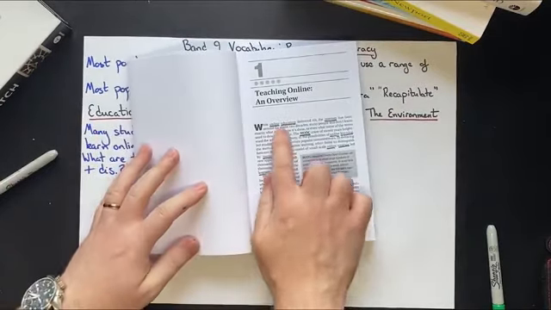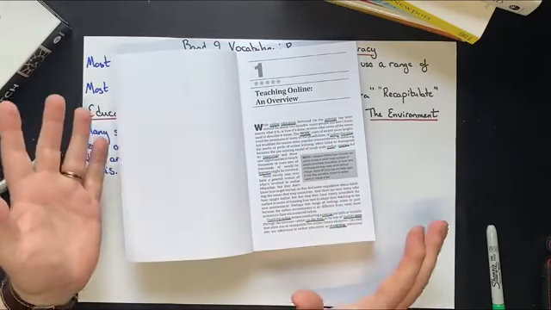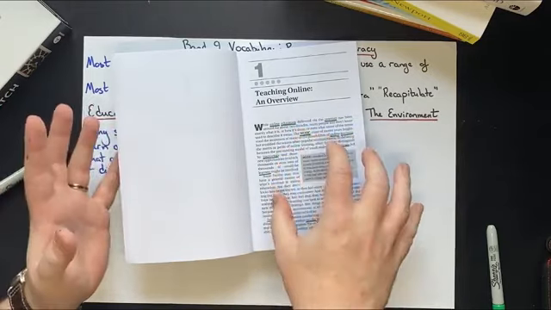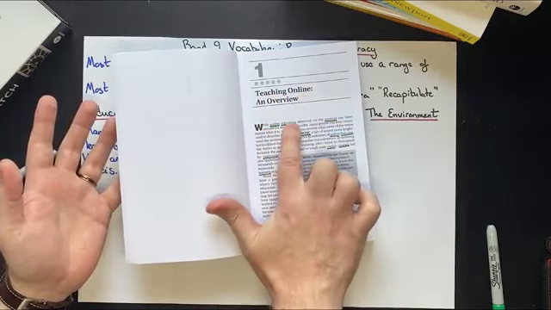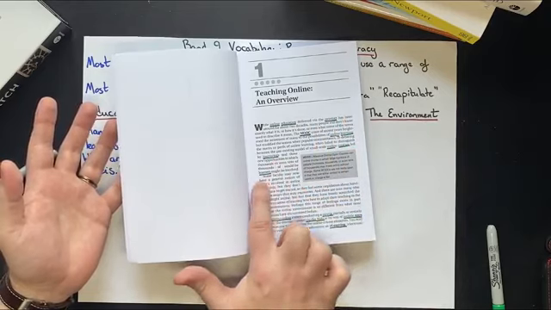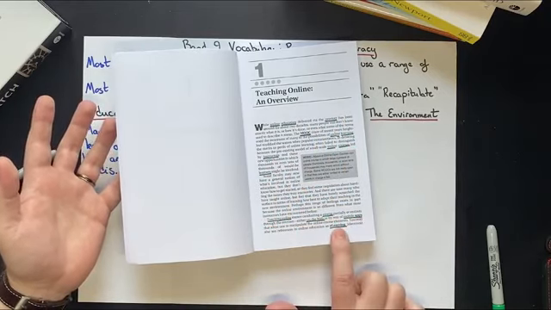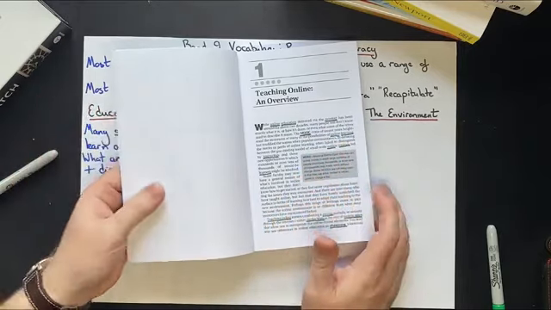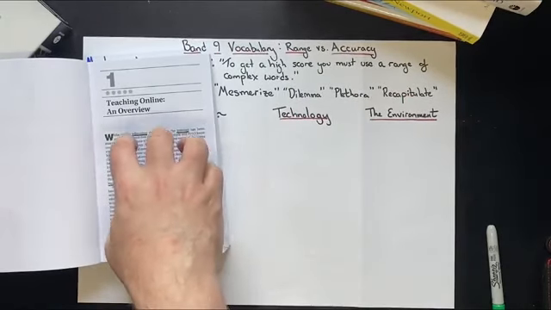What I've done here is I've underlined the topic specific words. So what are topic specific words? These are words that we need to use in order to discuss this topic: teaching online, online education, internet, online learning, online courses, instructors, learners, teaching online, course, on the web, mobile apps, e-learning. All of these words are very, very topic specific. But if we compare them with these words, they are actually quite simple.